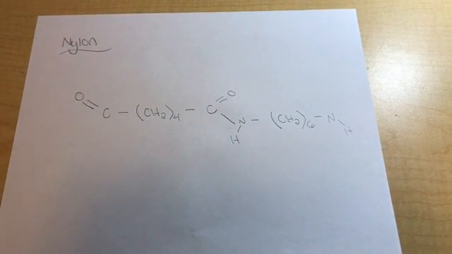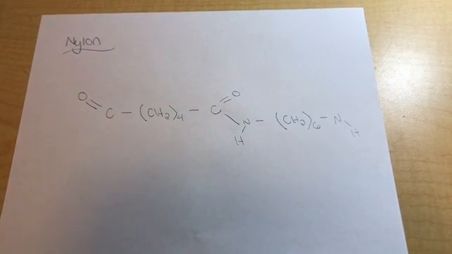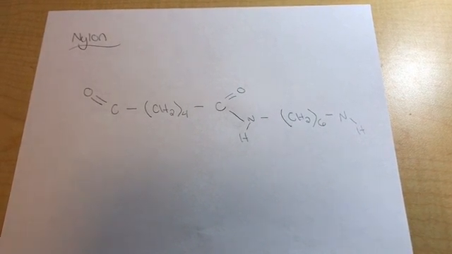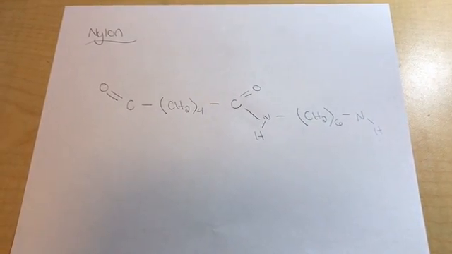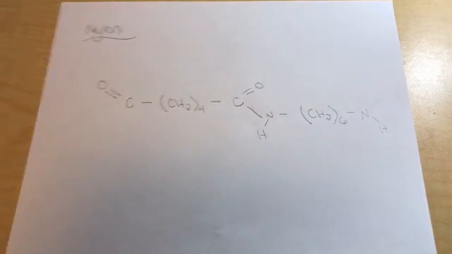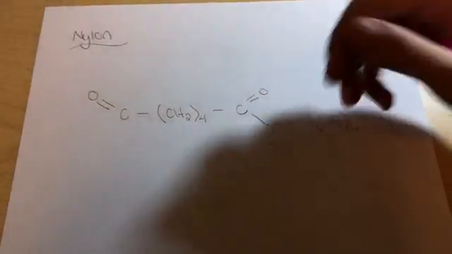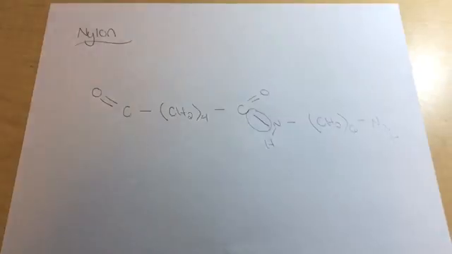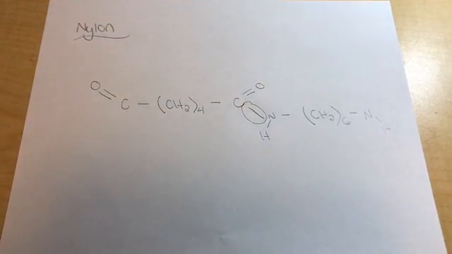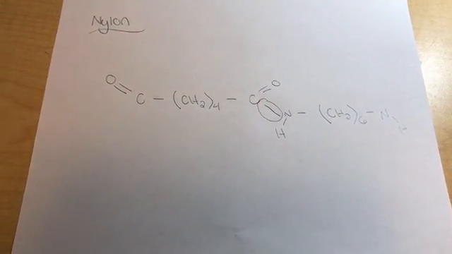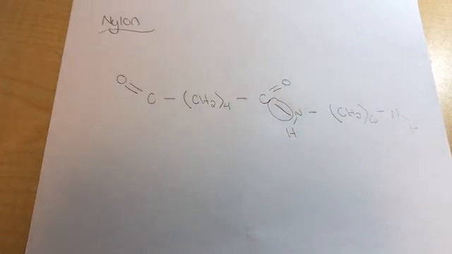Here is the structure of our next common synthetic polymer, nylon. This structure was used earlier to explain condensation-elimination reactions. And in this structure, there is a peptide bond that forms right here.